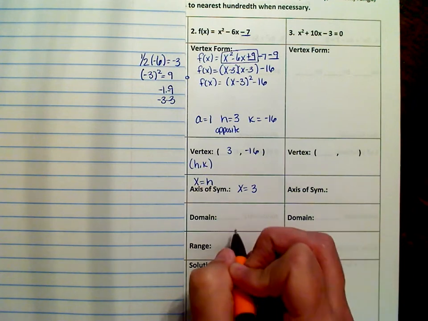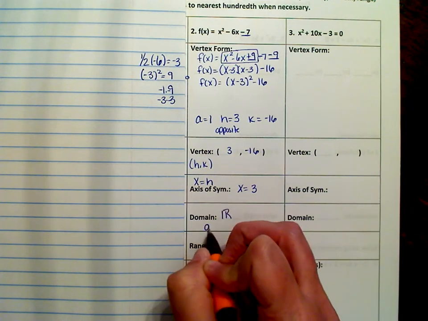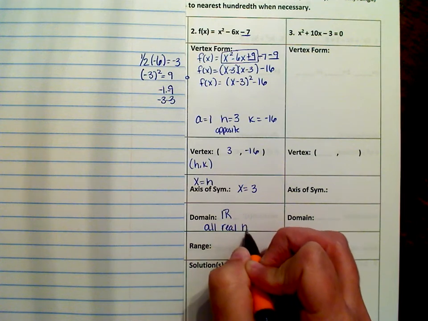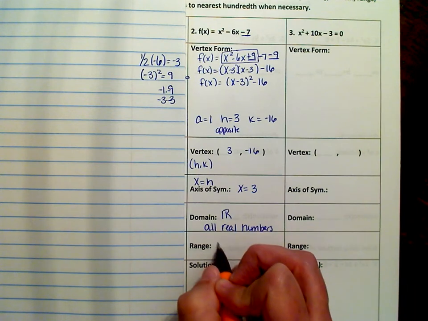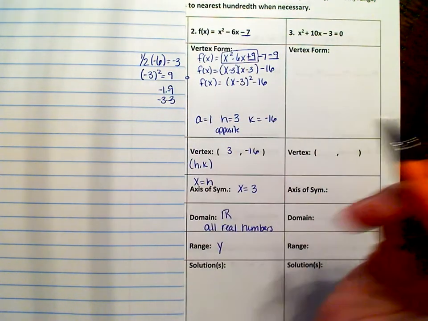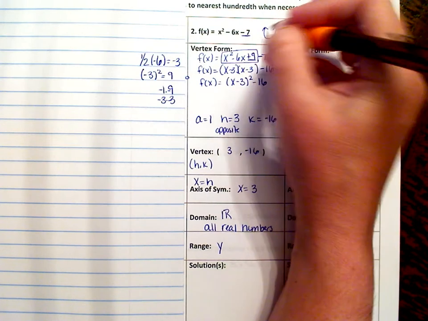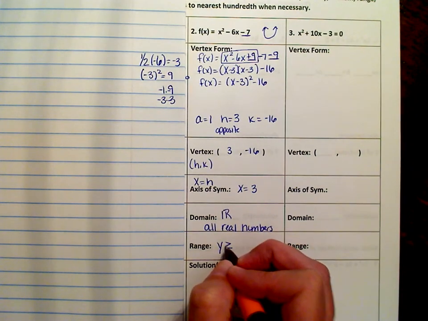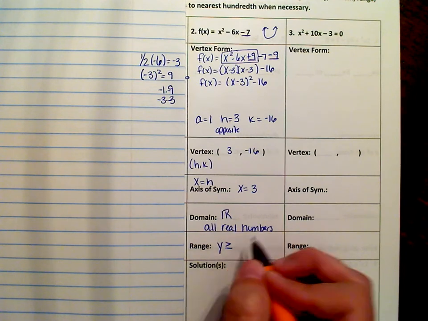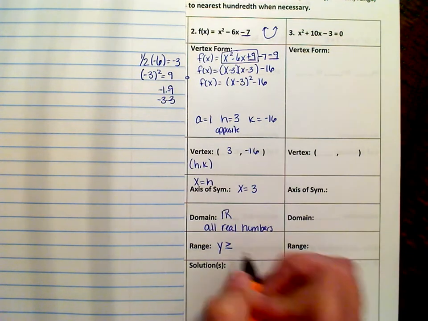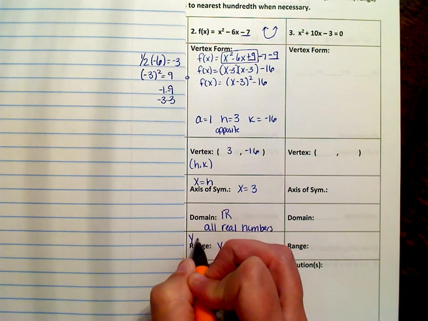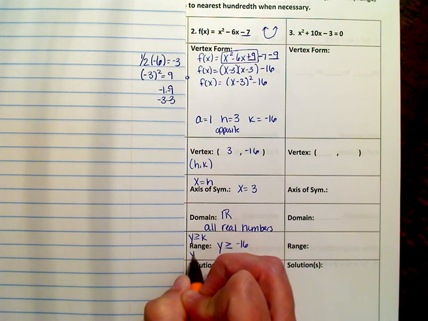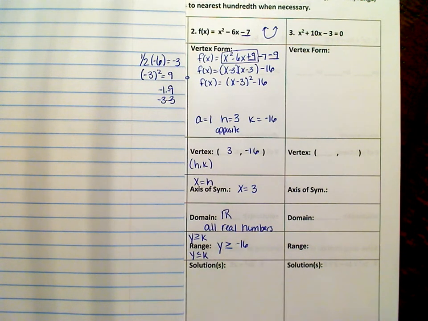The domain is always all real numbers, or you can write it out, all real numbers. And the range is your y values. Since a is 1, that means that my graph is opening up. My arrows are pointing up, so that's greater than or equal to. And it's always k, which is negative 16. So this is always y is either greater than or equal to k, or y is less than or equal to k, depending on if it's opening up or down.